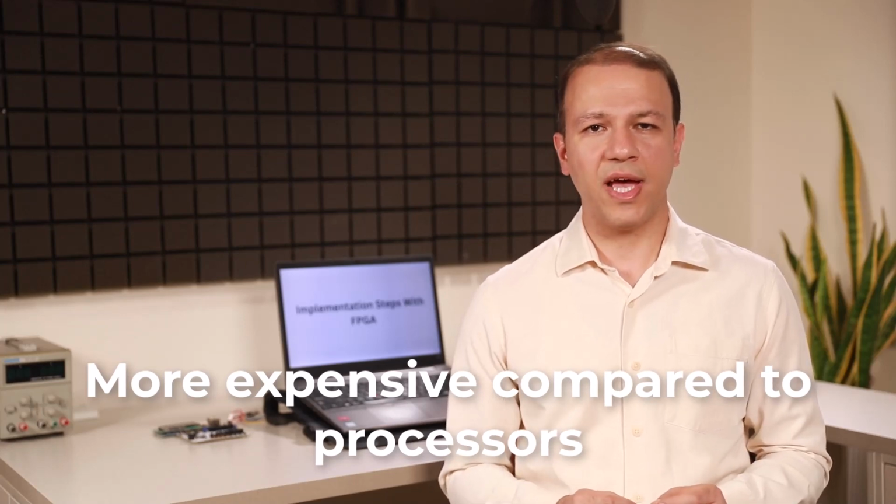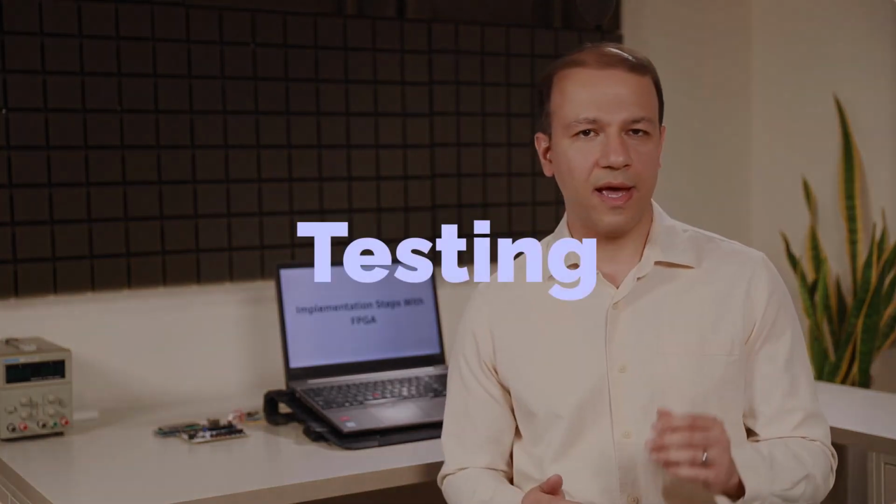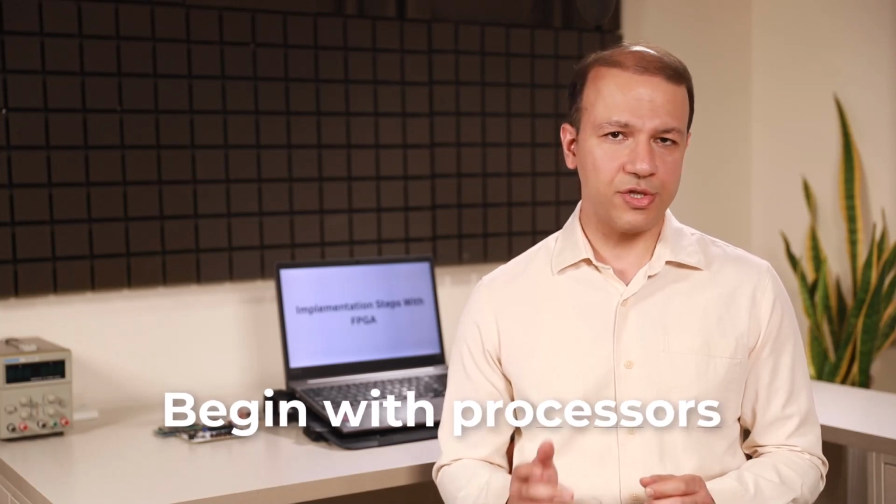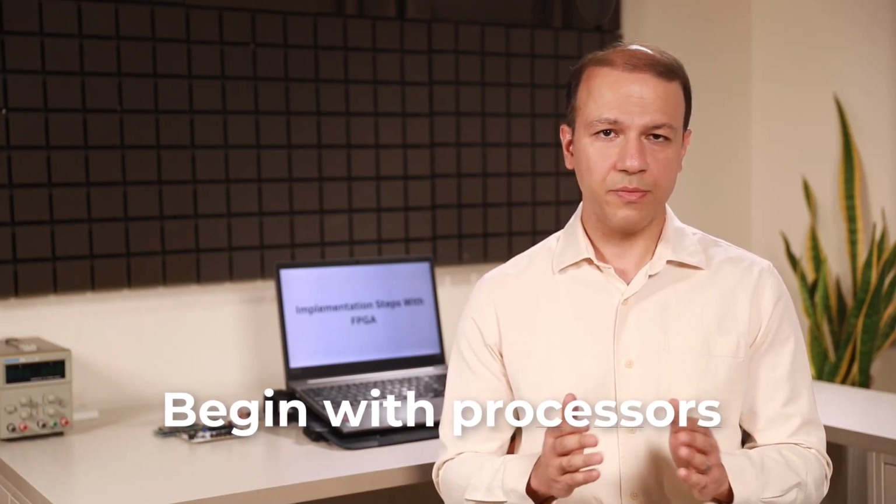One of the significant challenges when working with FPGAs is that the design, testing, and debugging processes usually take longer than with processors. Given these factors, it's often advisable to begin with processors when choosing a technology for your projects, preferably starting with the most cost-effective ones. If the processor can't handle your project's requirements, only then should you explore more expensive options such as FPGAs. But how do we truly figure out which technology is suitable for implementing a project?